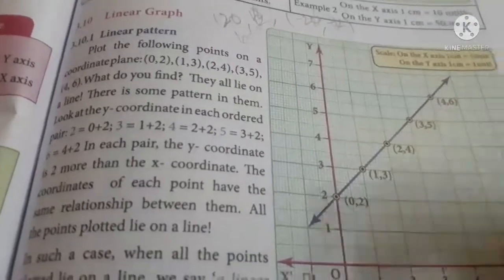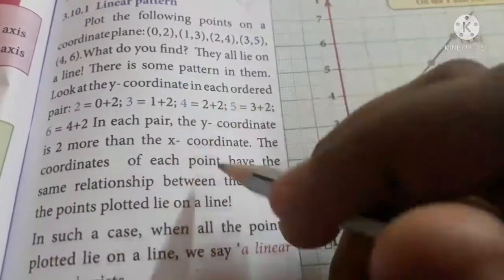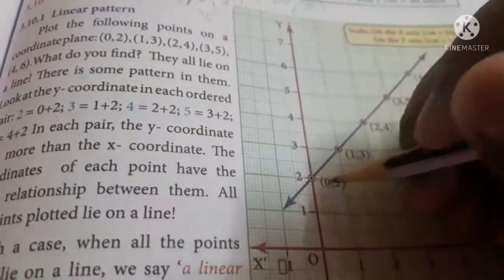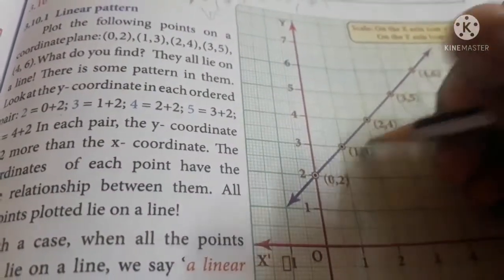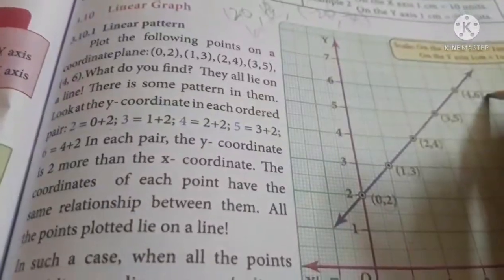Now you can see all the points can be connected in only one single line. So this is called a linear pattern. So they all lie on the line. There is some pattern in them. Look, the y coordinate in each ordered pair: 2 equals 0 plus 2, 3 equals 1 plus 2, 4 equals 2 plus 2, 5 equals 3 plus 2. They are asking us to see the y coordinates. Right? 0 plus 2, 1 plus 2 is 3, 2 plus 2 is 4, 3 plus 2 is 5, 4 plus 2 is 6.